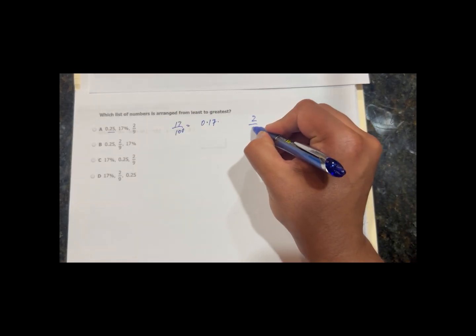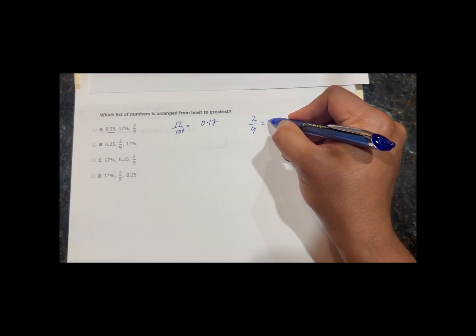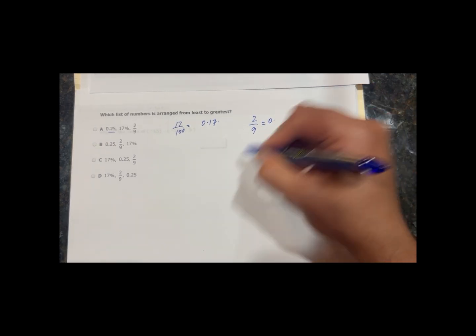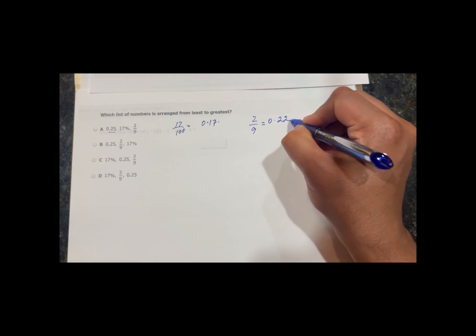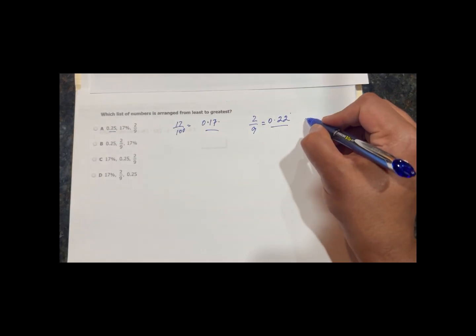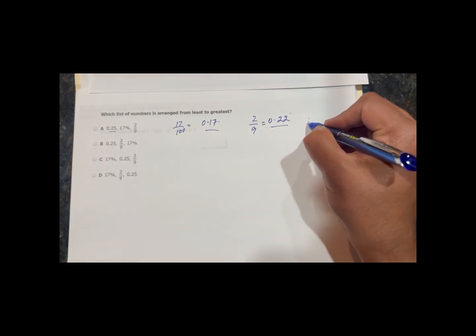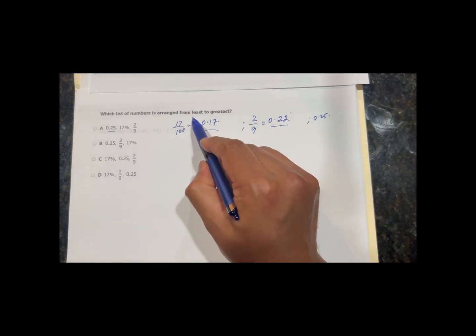And 2 by 9 is essentially, let's just do this. It's going to be simpler for us. 9 2s are 18, 2 2 recurring. So it's basically, these are the three numbers you have. 0.17, 0.22, and 0.25. So it's the least to the greatest.